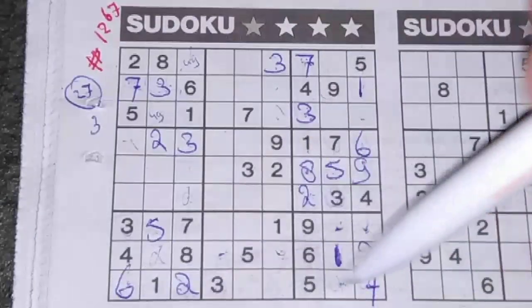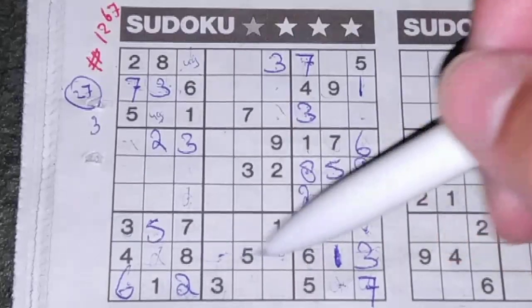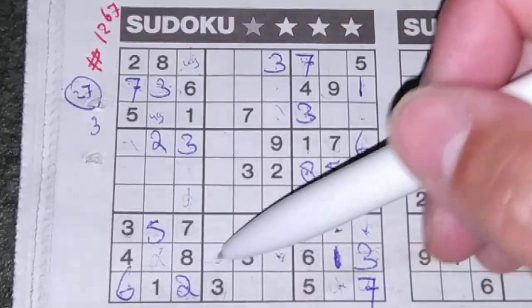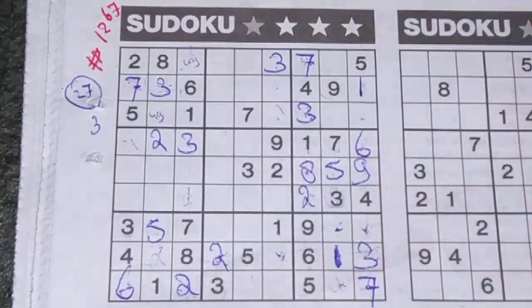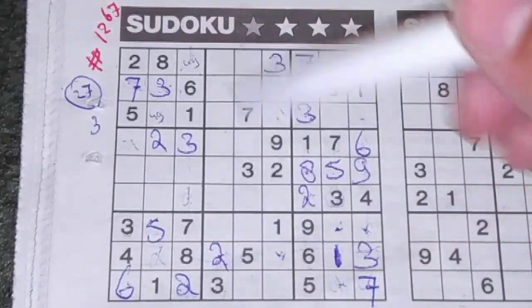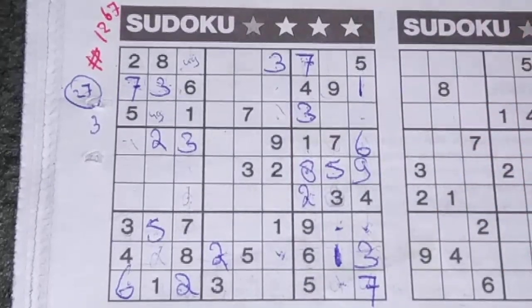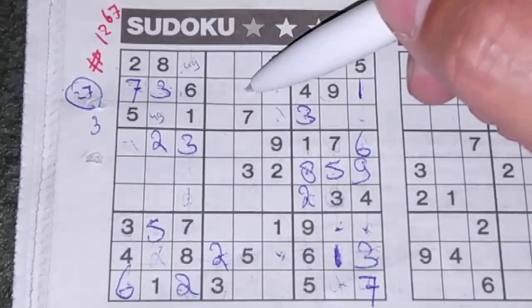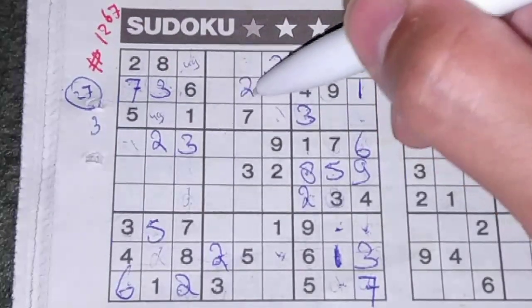In the last row, we have a 2 over there. So in the row between, the only 2 places for the 2 should be here or there. We see here 2, no 2 there. 2 should be there. 2 in this column, 2 in that column, so in the column between, the middle column, the only 2 places for the 2 should be here or there. We see here 2, no 2 there, 2 should be here.